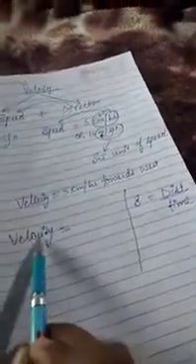So this is what. Now coming to the formula of velocity. Velocity is defined as, let me compare it with speed first. Speed was defined as distance traveled per unit time. Now velocity is having a particular direction.